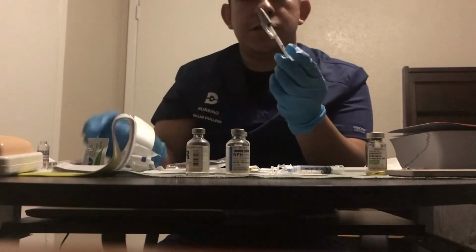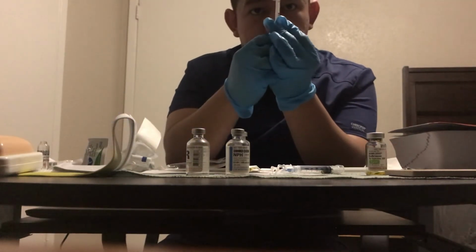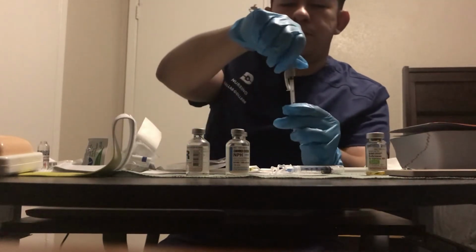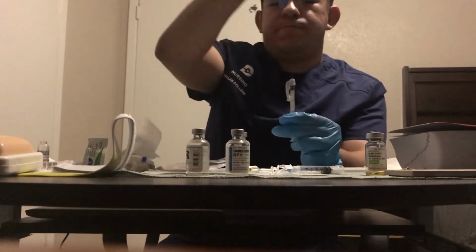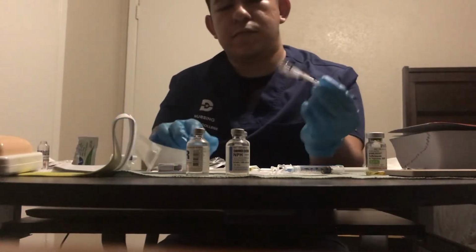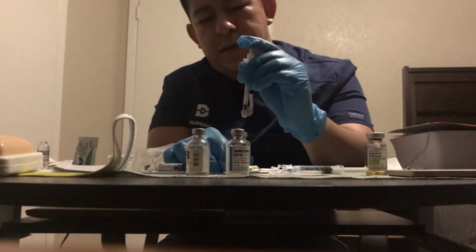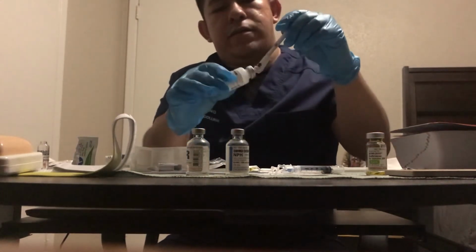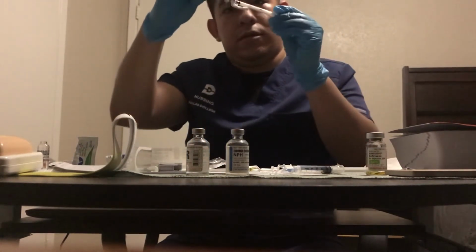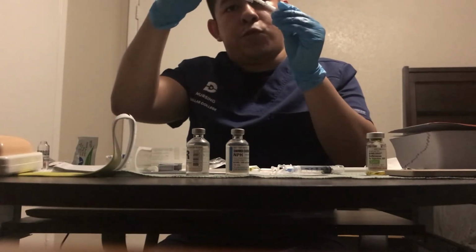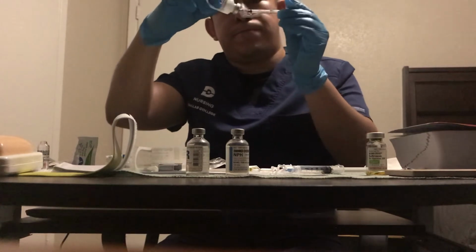Take out your syringe. You draw up 0.1 mLs of air. Take the cap off. Inject your 0.1 mLs of air. And then pull back out the 0.1 mLs of PPD.